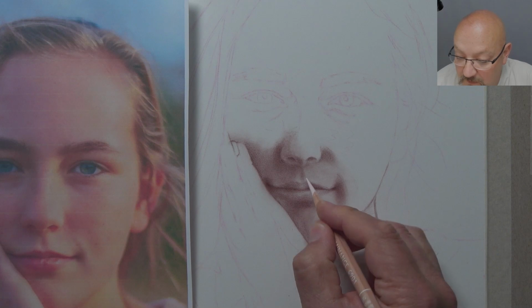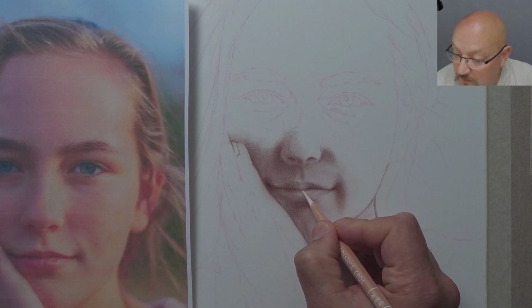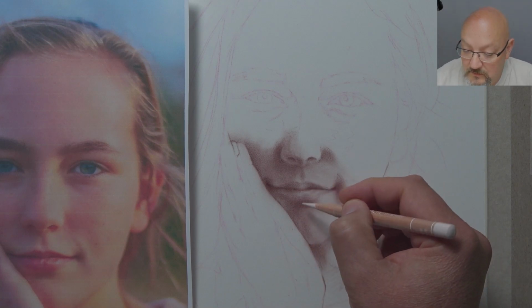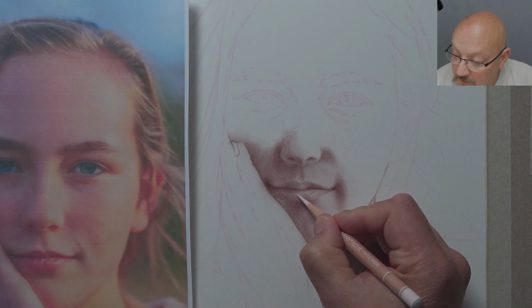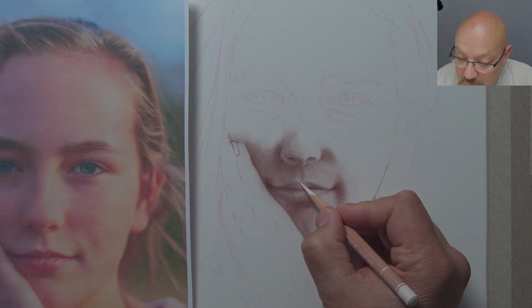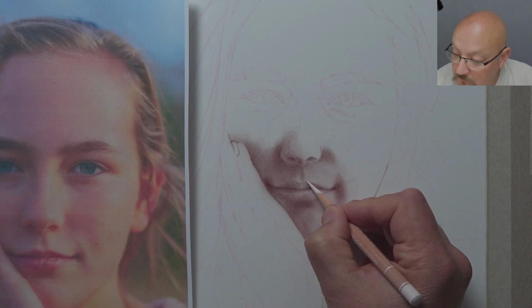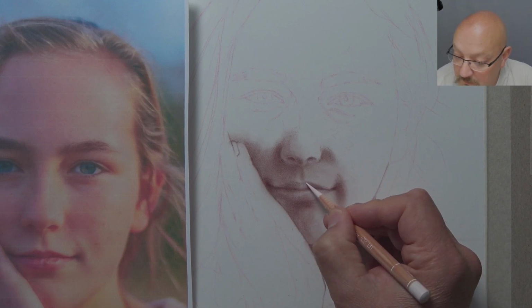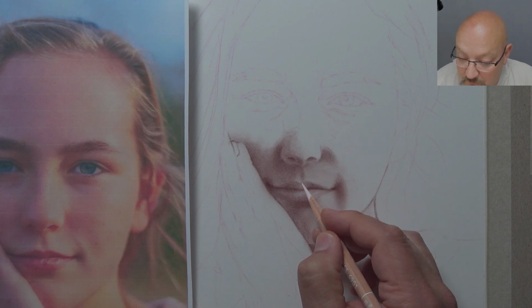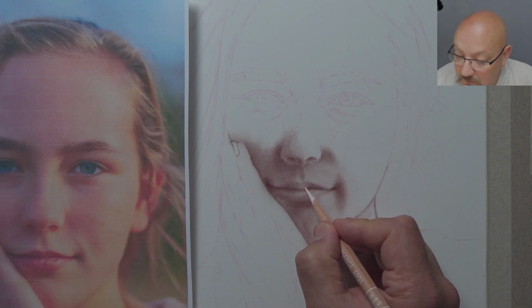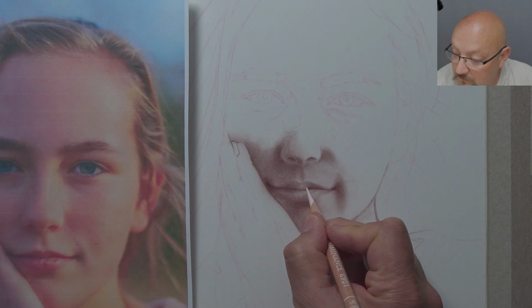I want to find opportunities to use curved mark making, curved areas, and more vertical areas on the top lip.